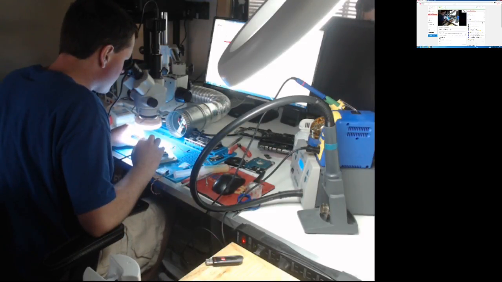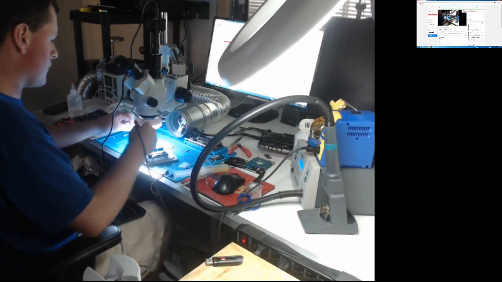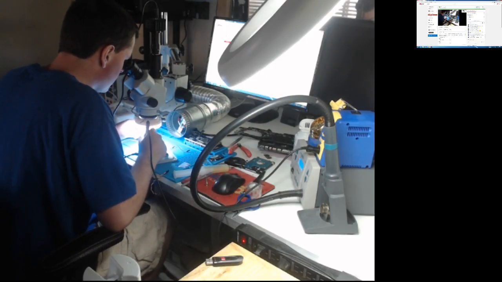A little bit of solder on that. It'd be a whole lot easier if this board didn't move around so much.